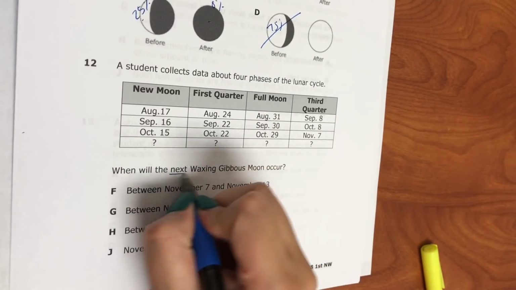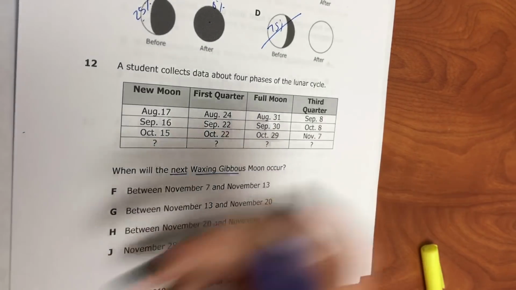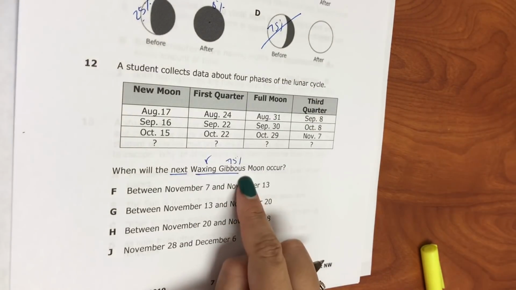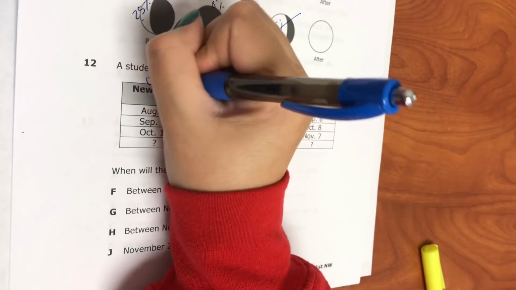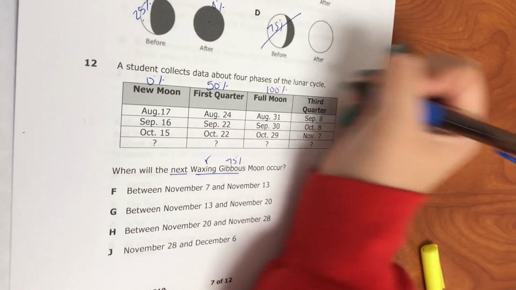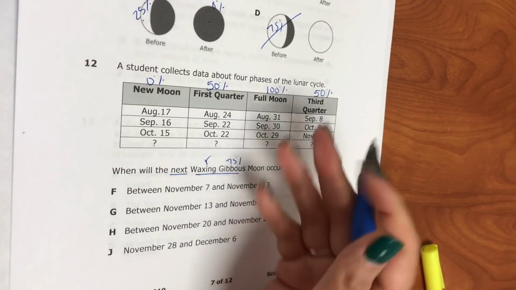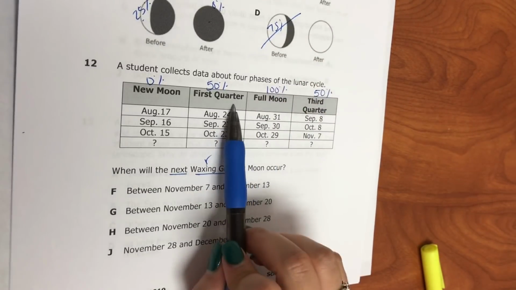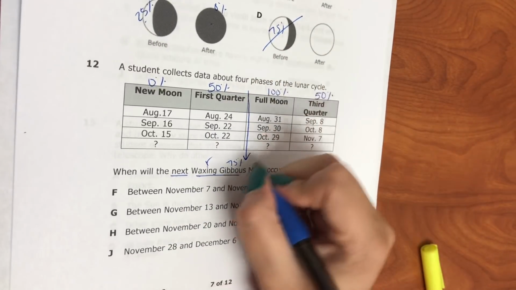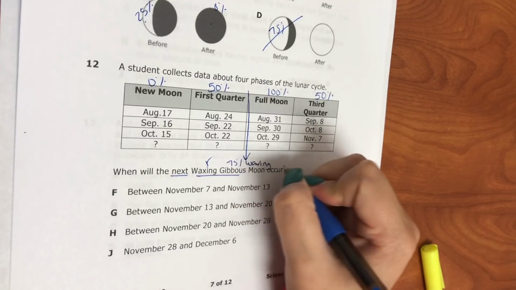When will the next waxing gibbous moon occur? So the first thing I have to see, waxing gibbous. Light on the right, 75%. Where would it fall? 0%, 50%, 100%, 50%. So I know if it's on the right, it has to be on the waxing side. So it's going to be on this side. And it's going to be between 50 and 100. So it's going to be here. This is your waxing gibbous.